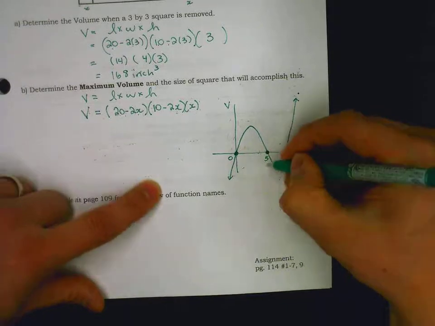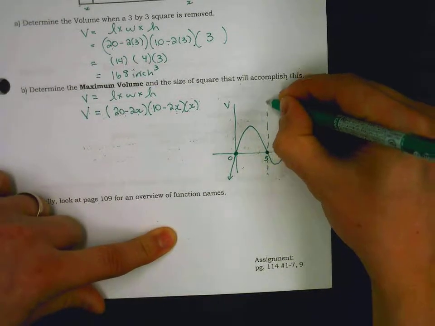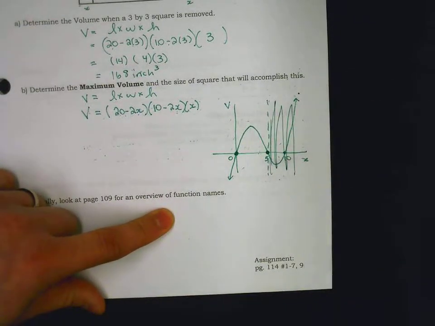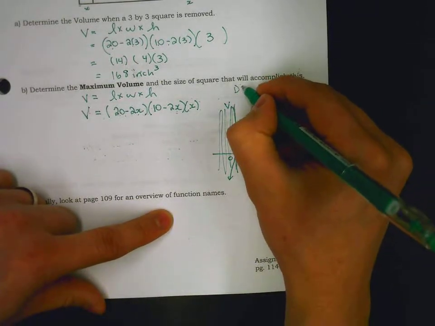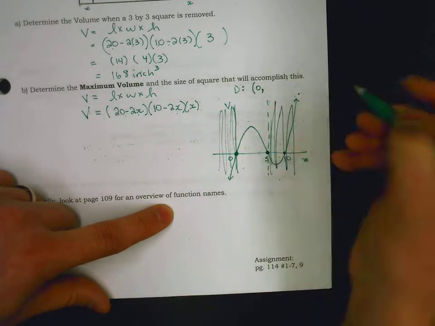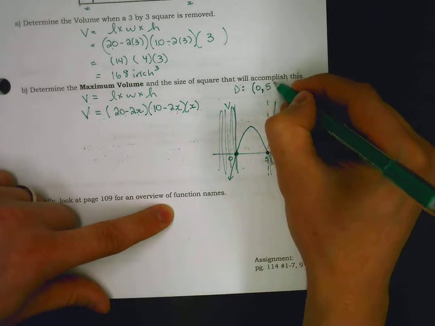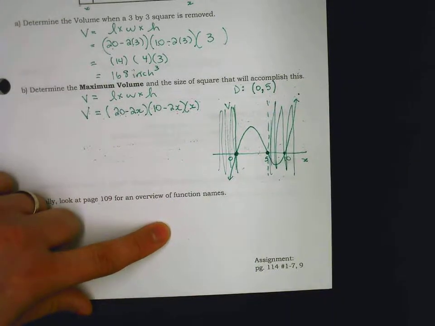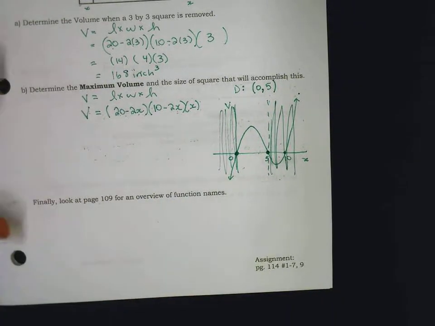In fact, all of the values to the right of 5 don't work. Any negative values for x don't work. So as a bit of a domain for this context, I might say not including 0, not including 5, but everything in between is a possible value to cut out.